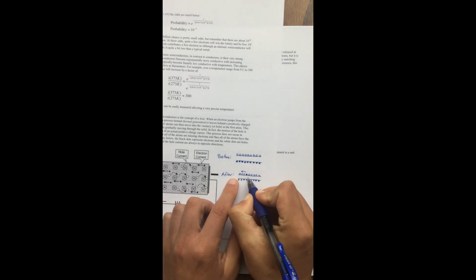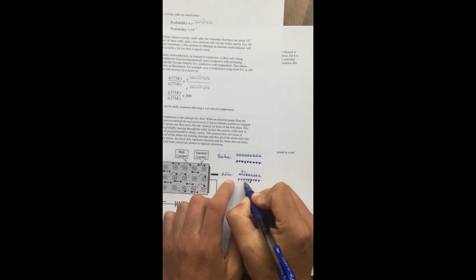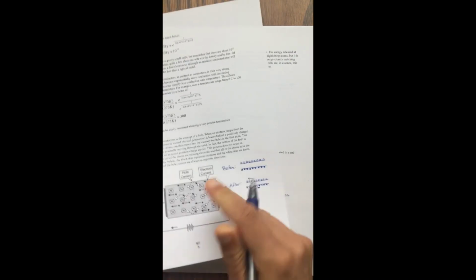Okay, now on page 6, we have some problems to solve. Recombination occurs when a freely moving electron meets a freely moving hole. The energy released at recombination when an electron falls into a hole, so that would be like the picture we have here. If this electron moving this way meets up with another hole moving this way, the electron can drop back down and fill the hole.